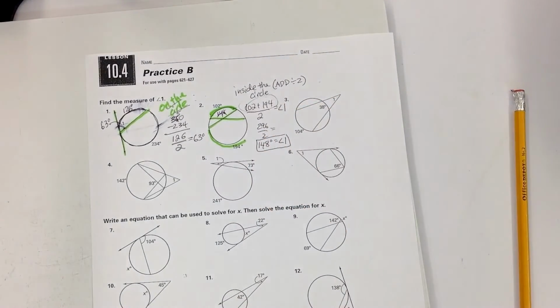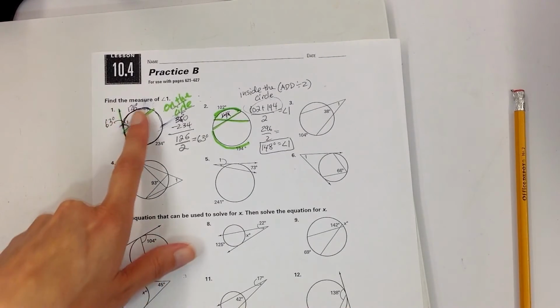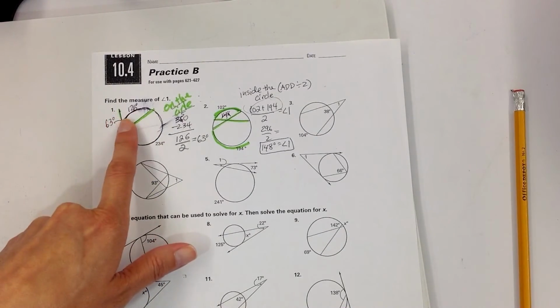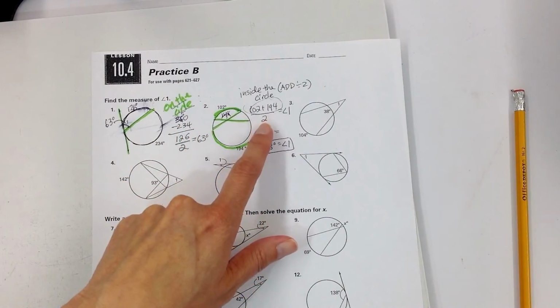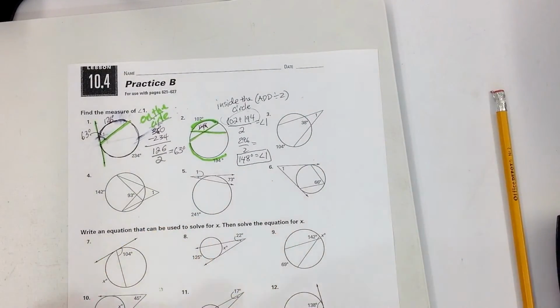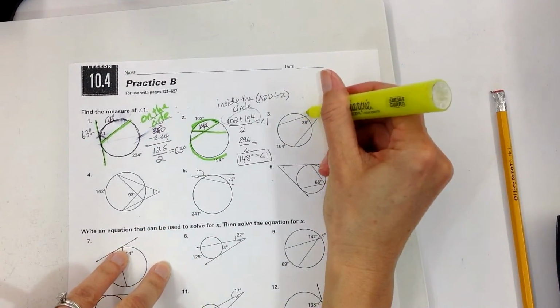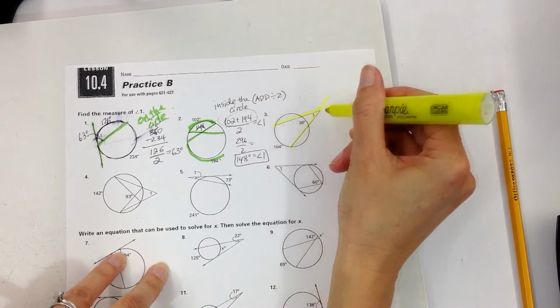So the two lines can intersect on the circle. Then it would be half of the measure. It could be in the circle. Then you add and take half the measure. Or the two lines could be coming from outside the circle. They intersect outside the circle right here. If I were to continue this, they would intersect outside the circle.